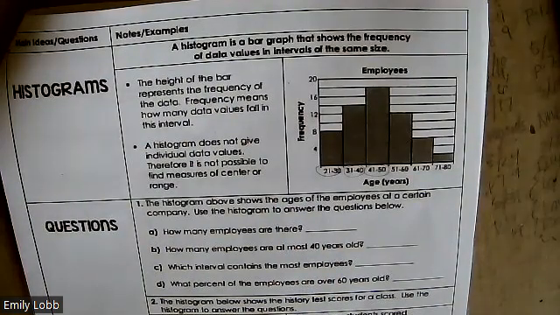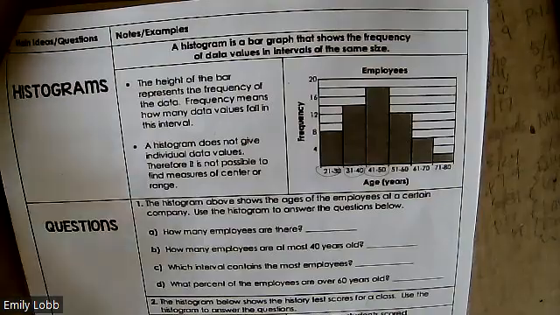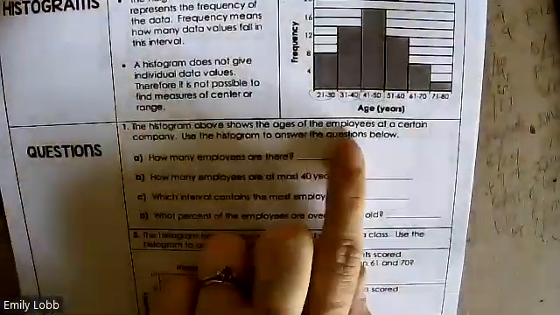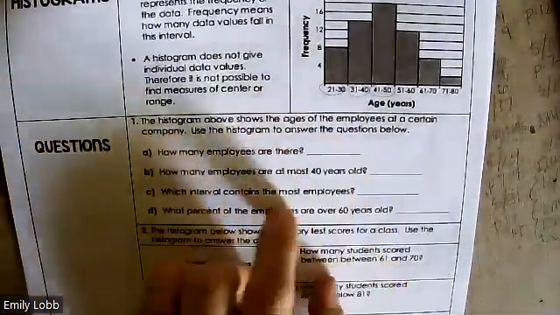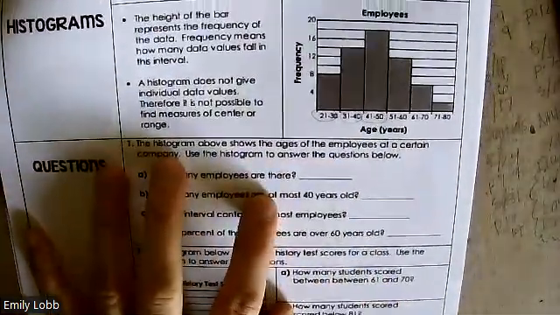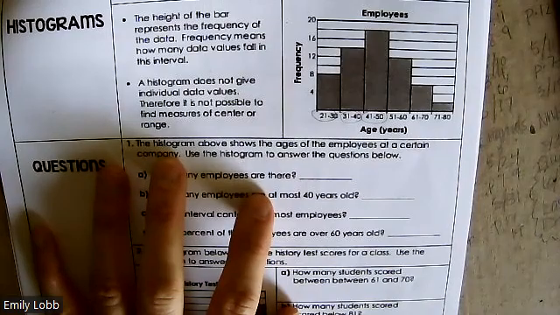A histogram does not give individual data values, therefore it is not possible to find measures of center or the range. The histogram above shows the ages of the employees at a certain company. So we're going to use it to answer: how many employees are there total? 32.